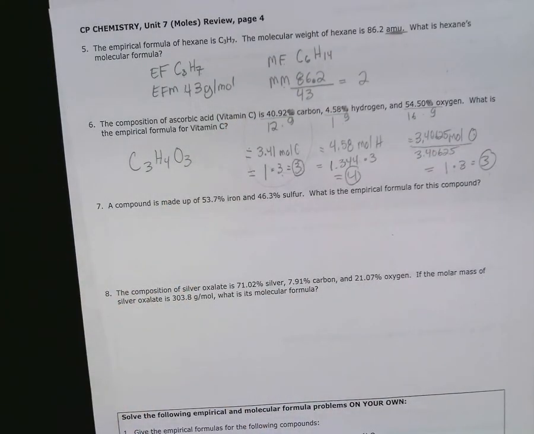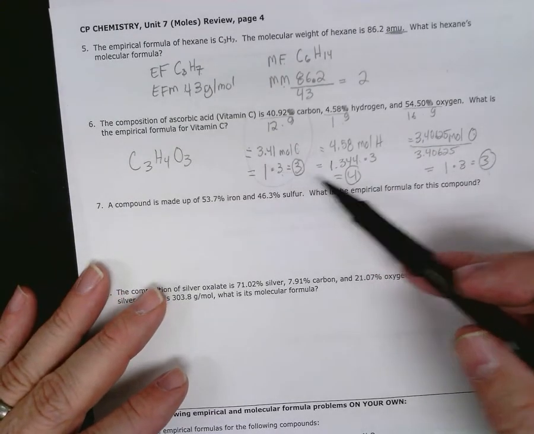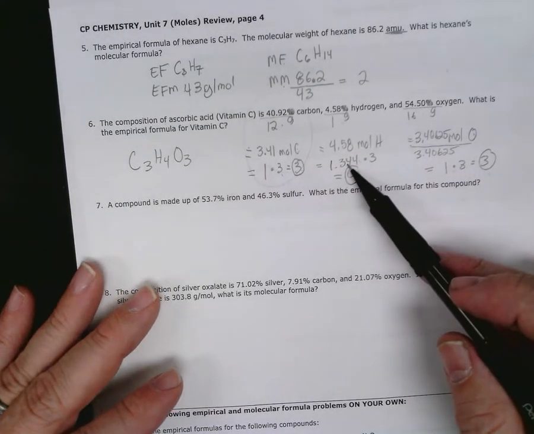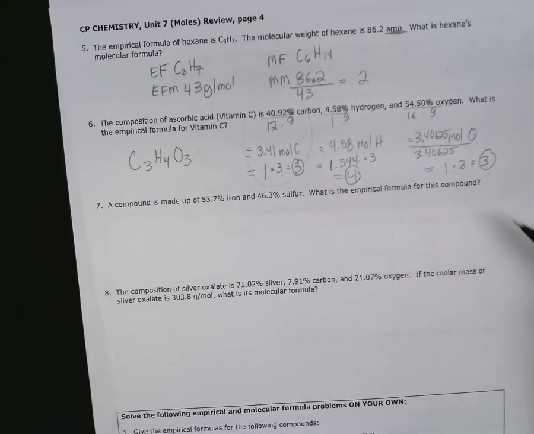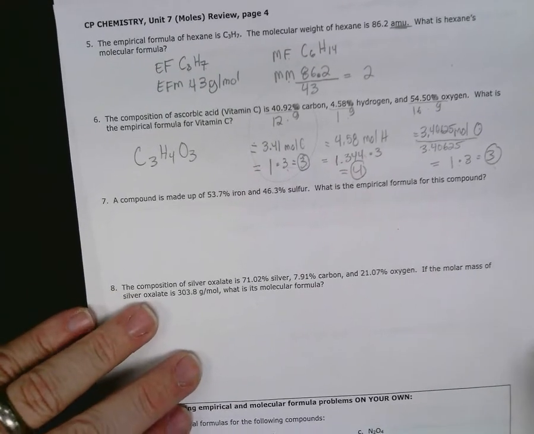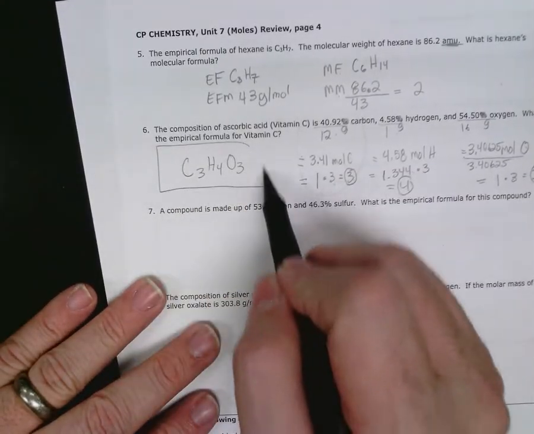They don't always turn out nice. They don't always turn out to be nice round numbers from the get-go. Sometimes they'll turn into 1.5. Sometimes they'll turn into 1.333333, which you'll know times 3. It just depends. Hopefully, maybe this next one will work out nice and evenly. But anyway, this is the answer. This is my empirical formula.